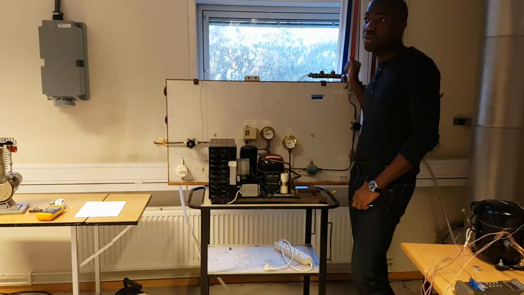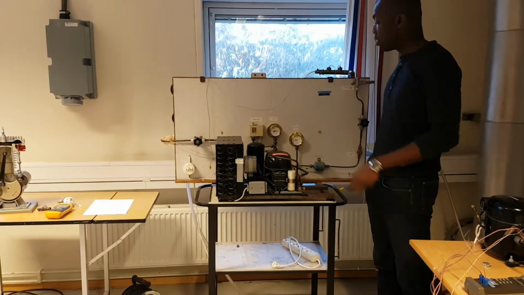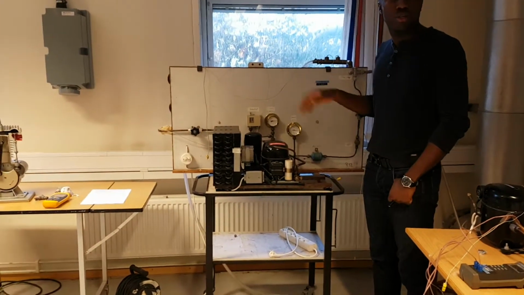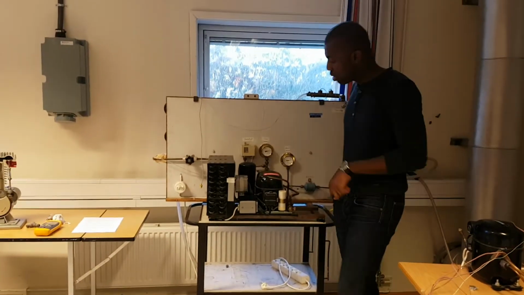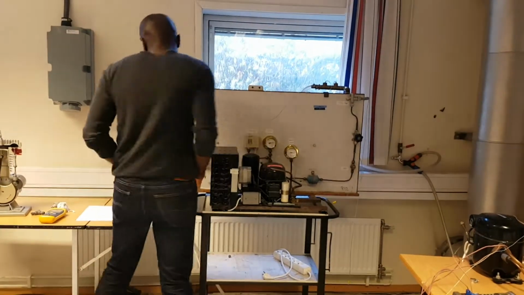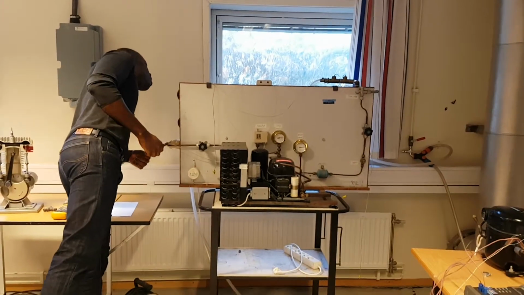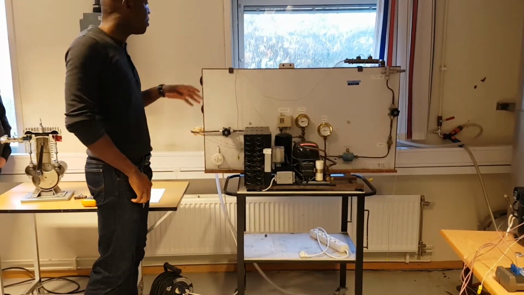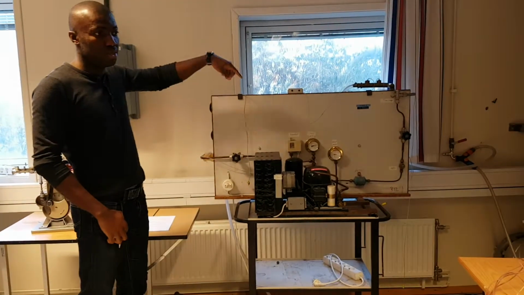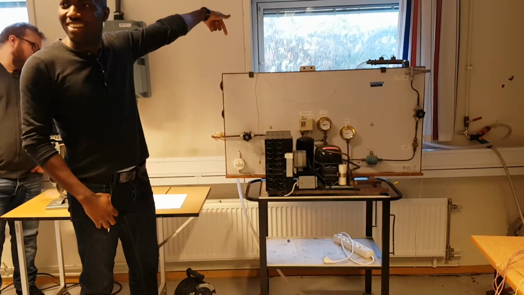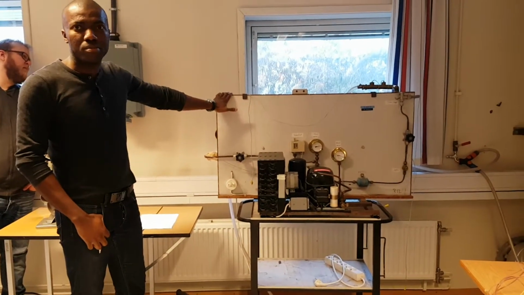Does anybody have any questions? You all can come, touch, feel. It's always best when you touch and get a feel for what's happening. So I encourage you to come have a look. Also very important, I like to mention the expansion valve, but in this case, rather than it being in front here, it's located at the back. Okay, so remember that.